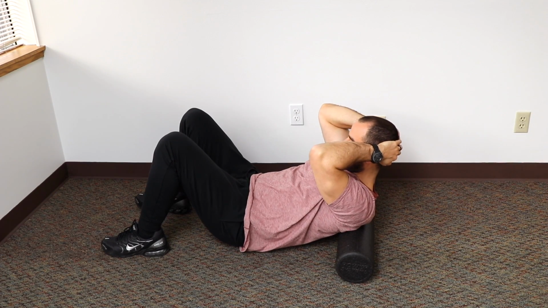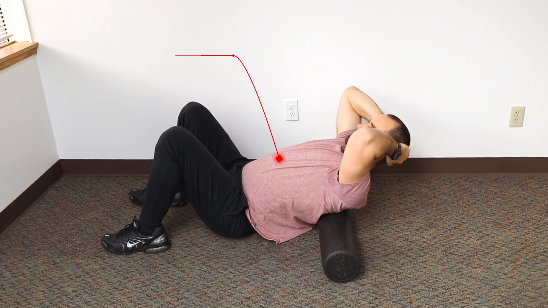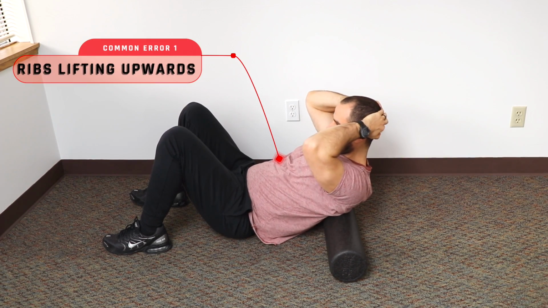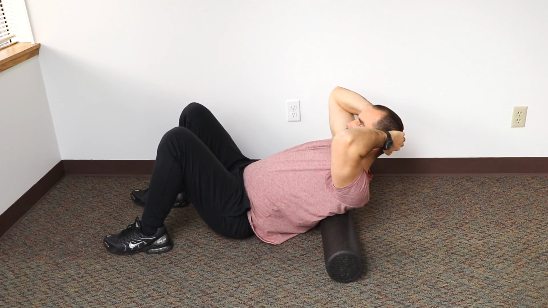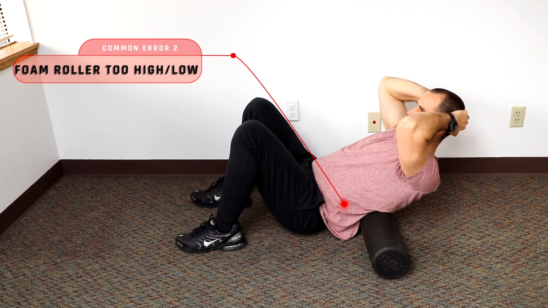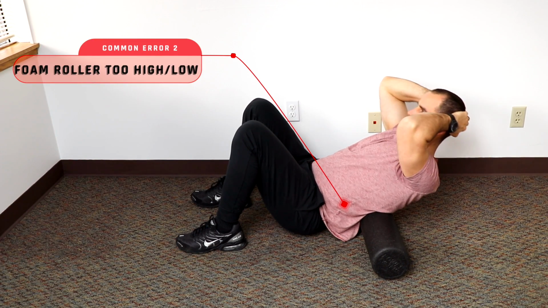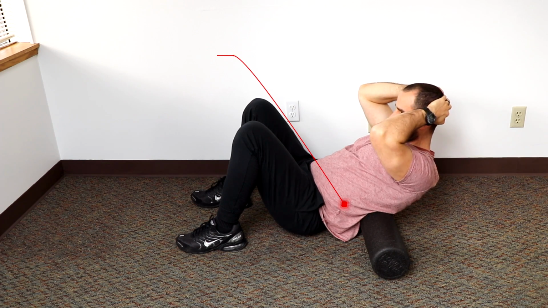A couple common errors to note is that as you drive your shoulders back, make sure your ribs don't get elevated as we show here, and you'll feel this tension in your low back instead of your mid-back. Another common error is to roll too high or too low with the foam roller onto your neck or low back, which is not the point.